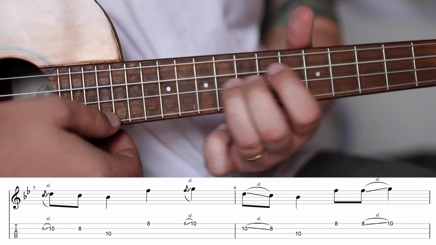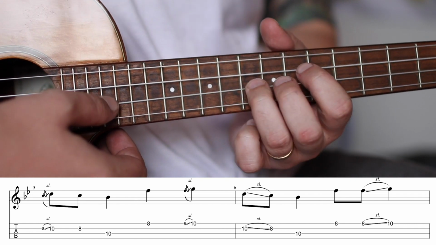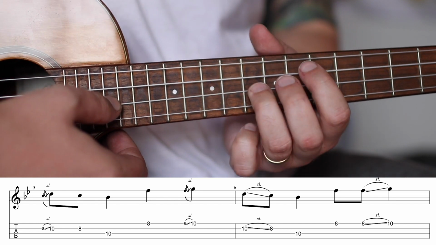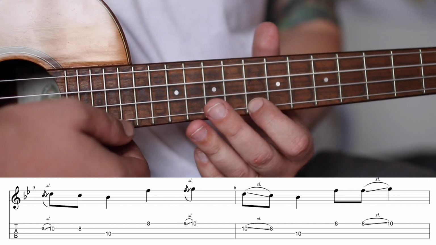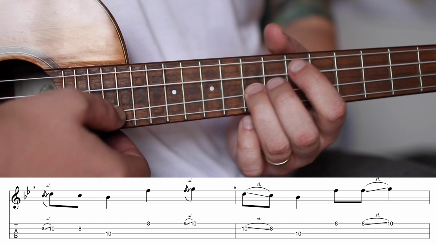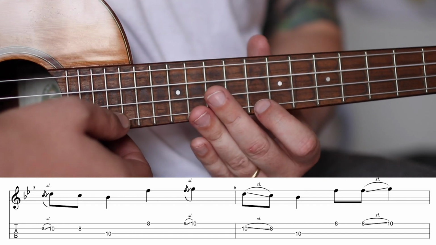So it's 1 and 2, 1 and 2, 1 and 2, 3, 4. 1 and 2, 3, 4.